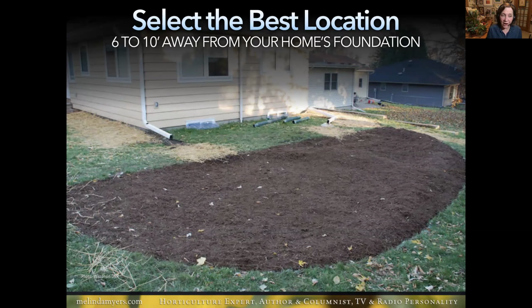So, selecting the location. Because we're trying to capture water, we want to keep it away from the foundation of our house. The last thing you need is more water near the basement, right? So we want to keep it at least 6, preferably 10 feet away from your home. Now, this was a very ambitious gardener. That's a huge garden. We'll talk about size in a minute, but you can see that they've kept that garden away from their home so the water comes down the downspout just a little bit away from the house.